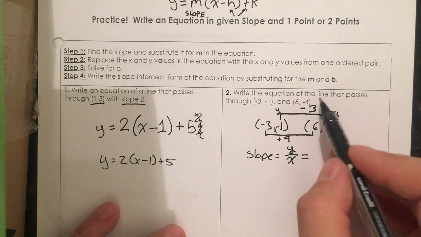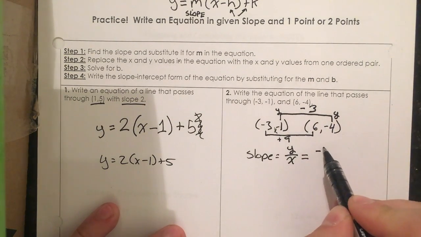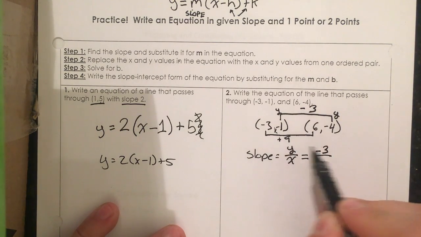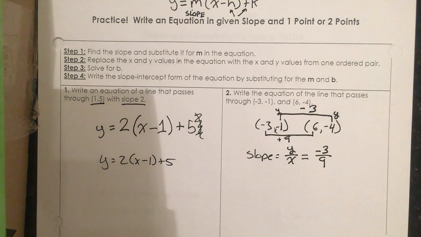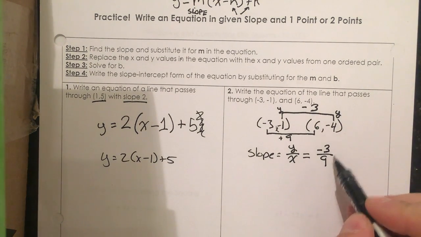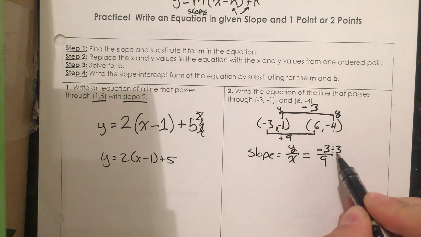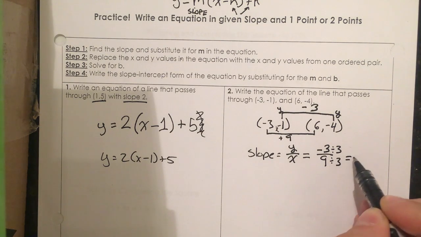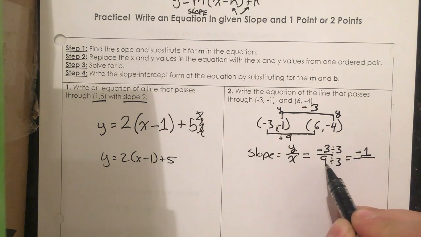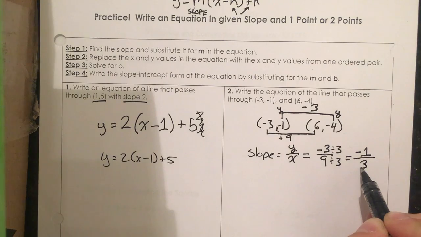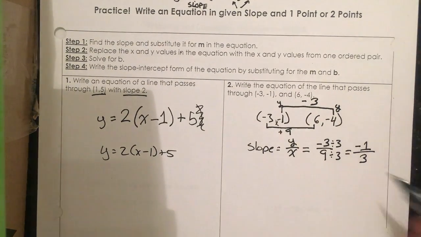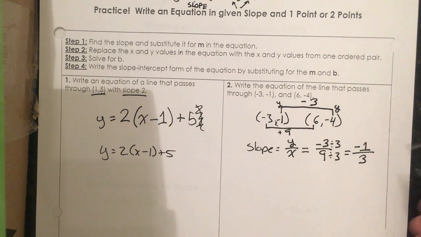So to get the slope, I simply take that change in the y values, put it on top, and the change in the x values, put it on bottom. Now the tough part here is we actually need to see if we can reduce, which basically means, can I divide 3 and 9 by the same number? And in this case, I can. I can divide the top by 3 and the bottom by 3. -3 divided by 3 is -1. 9 divided by 3 is 3. So our slope in this case is going to be -1/3.